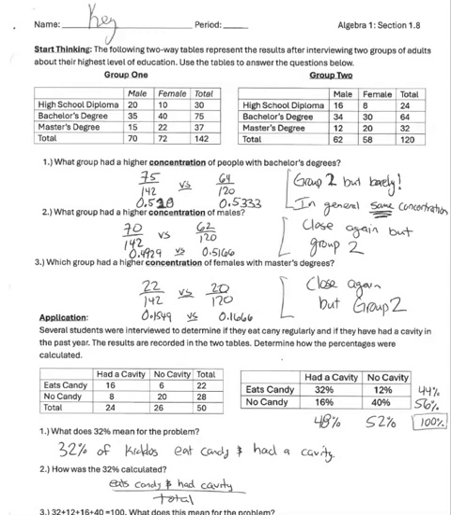The next one is, which group had a higher concentration of males? When you're looking at this, the first group had 70 males, the second one had 62 males. So once again, it seems like group 1. When you look at it as a percent, you find out that the second group, once again, had more.